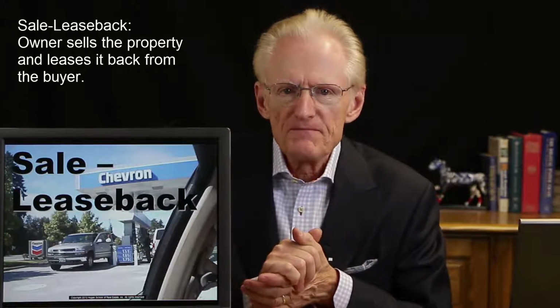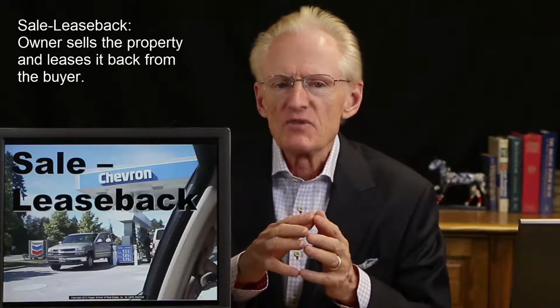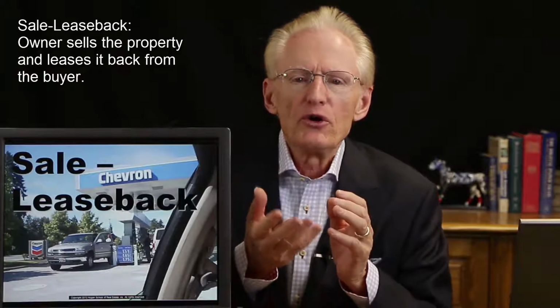The next one here is called a sale leaseback, and I have a Chevron station there for a specific reason. Because oftentimes gas stations and also companies like Walgreens want a specific location. They want a big corner property. And what they'll do is go in and negotiate the purchase of that property. Let's presume it's vacant land. And then they will build their own building on it to their exact specifications.